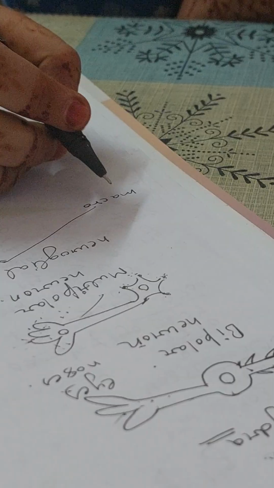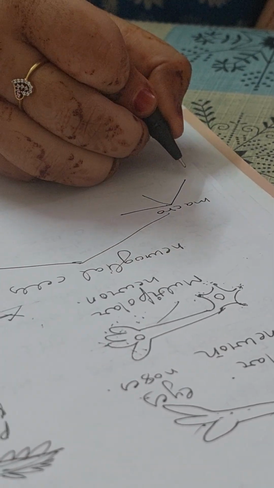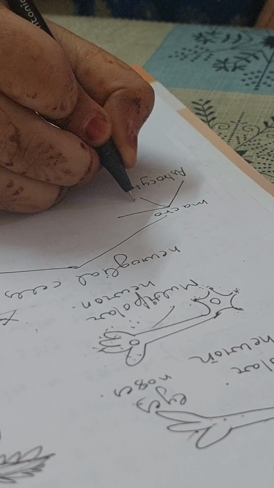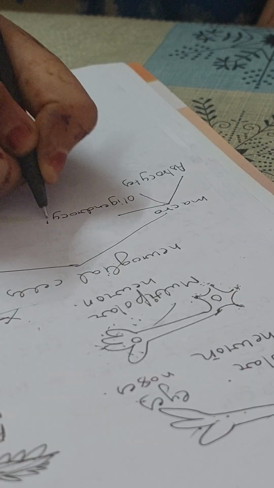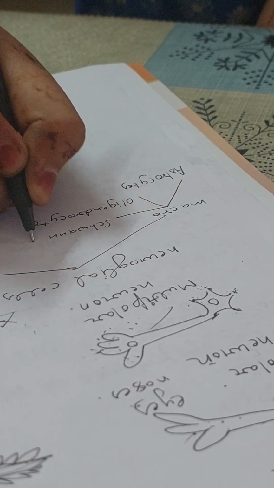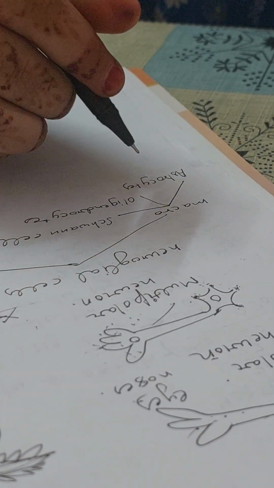Now macroglia is further divided into three types: astrocytes, oligodendrocytes, and Schwann cells.